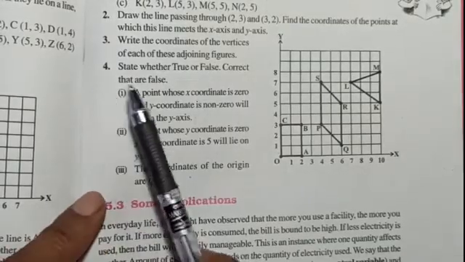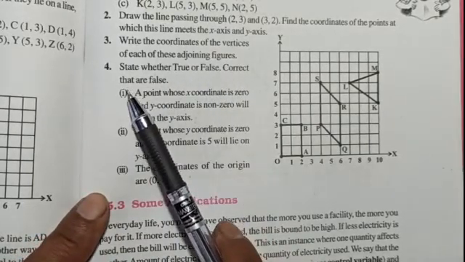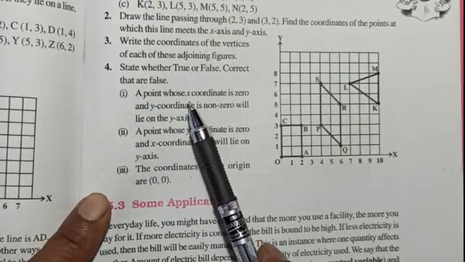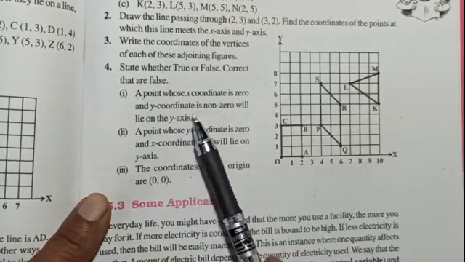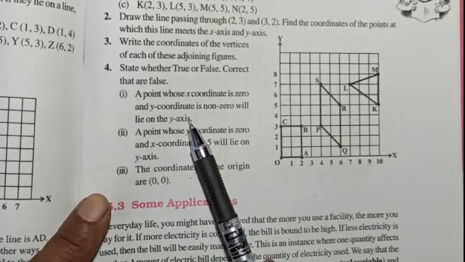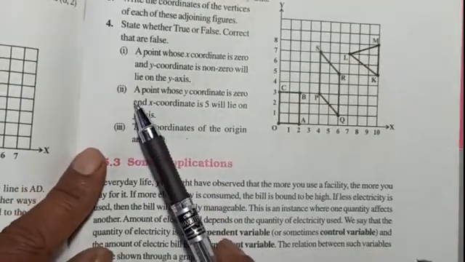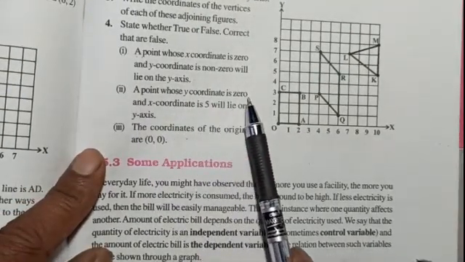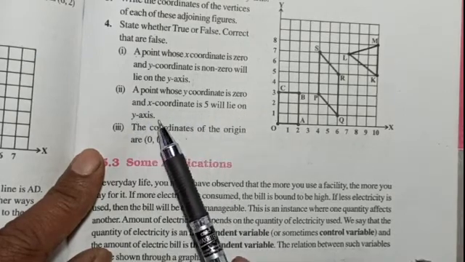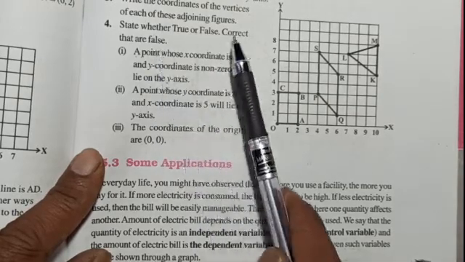Now question number 4. State whether true or false, and correct those that are false. Roman number 1: a point whose x-coordinate is 0 and y-coordinate is non-zero will lie on the y-axis. This is true. And Roman number 2: a point whose y-coordinate is 0 and x-coordinate is 5 will lie on the y-axis. This is false. And the question says that if it is false, we have to correct it.